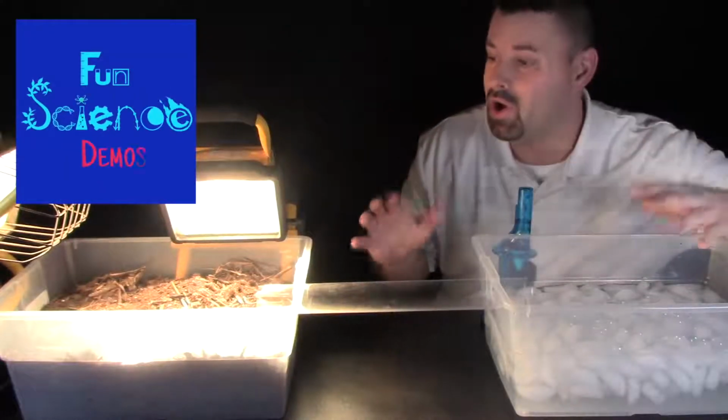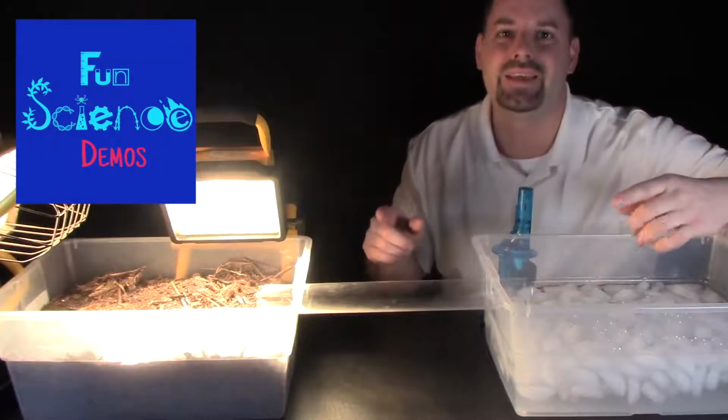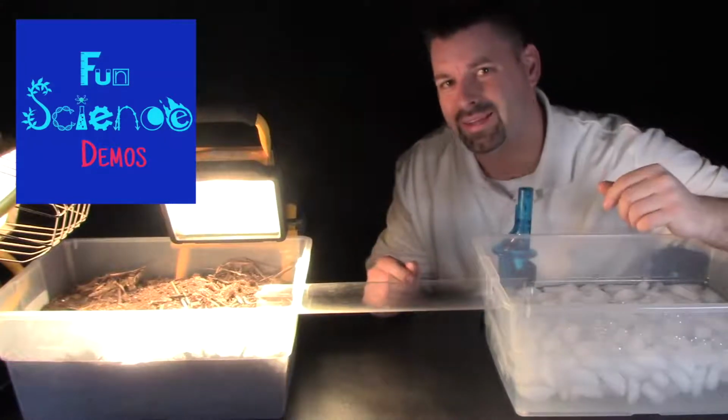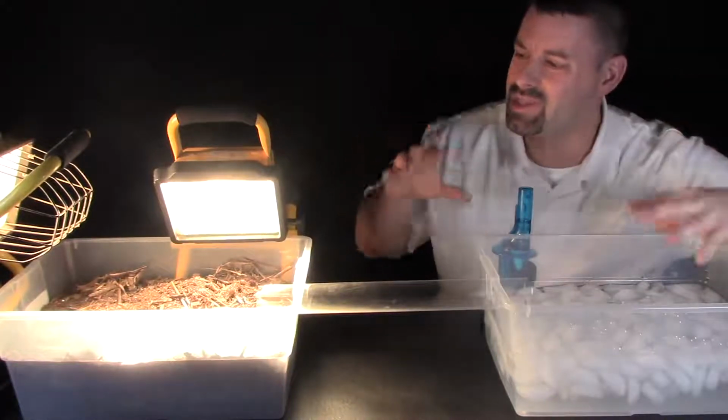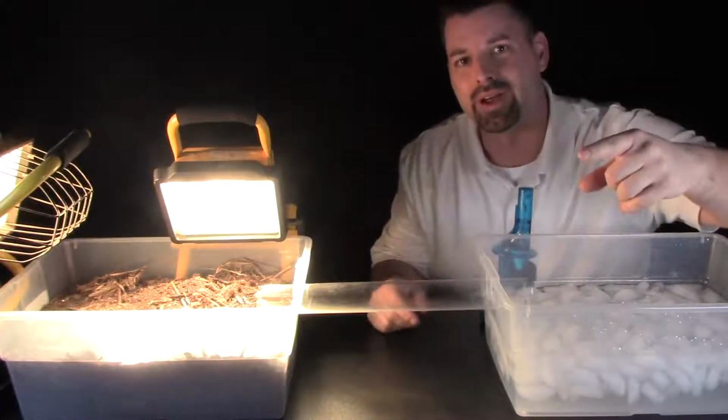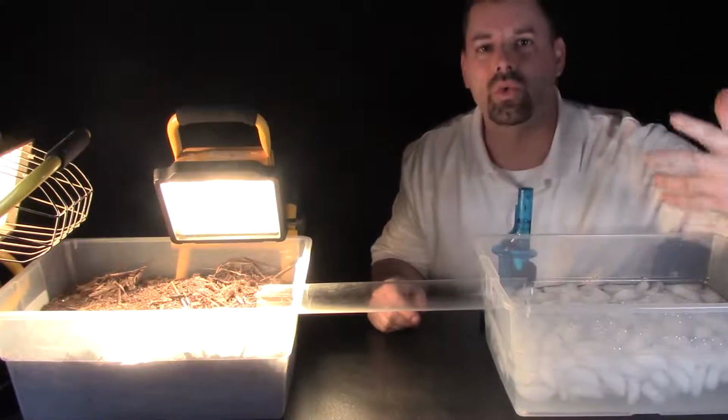There's a lot going on here, but you can't see it, because what we're going to take a closer look at today is air and how air moves. And we're going to use this setup to give you a better idea of how wind works.